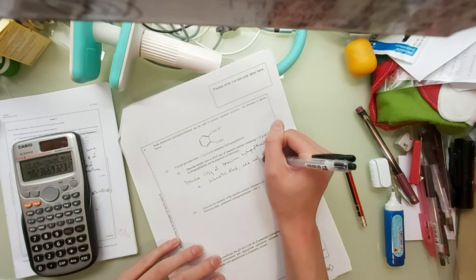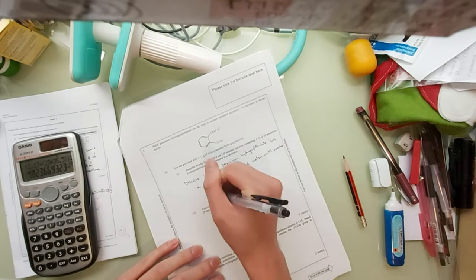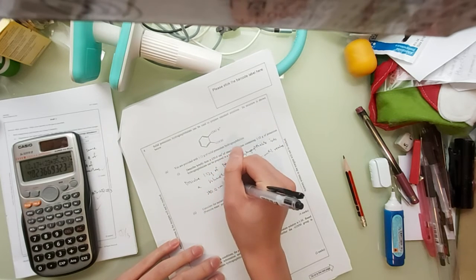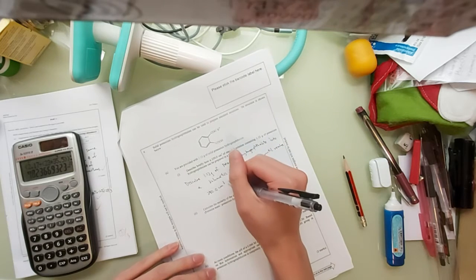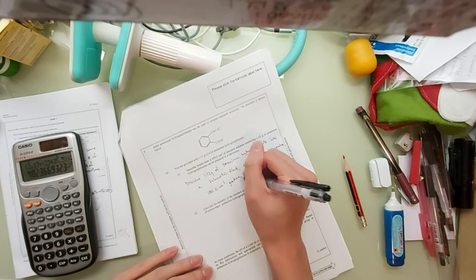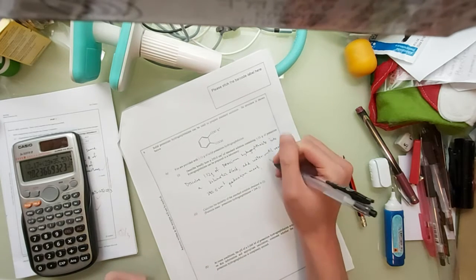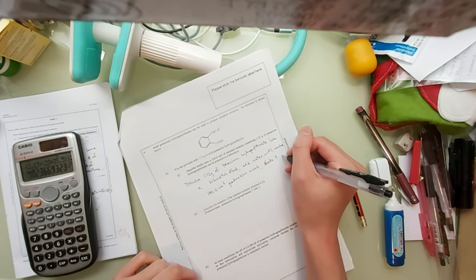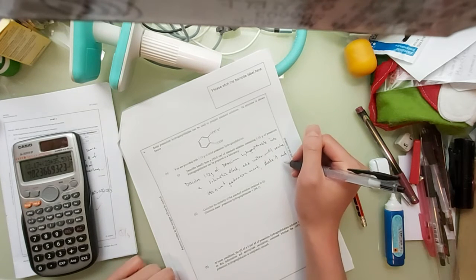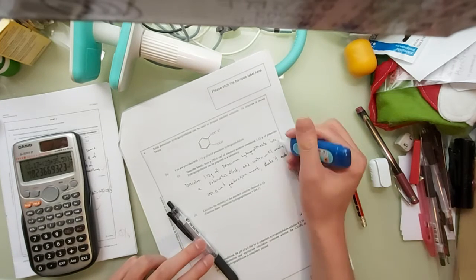Add water until it reaches... I'm not even going to care about grammar. Yeah, until it reaches this graduation mark. And then shake it well. Shake it and stir it. Just shake it. You know, it's fine. Yeah, shake it evenly.